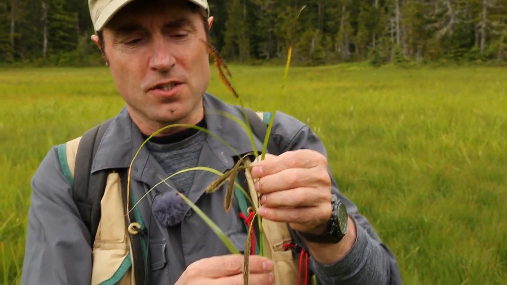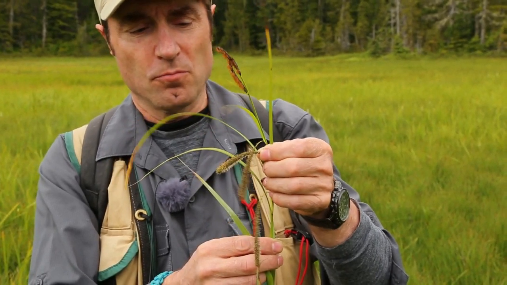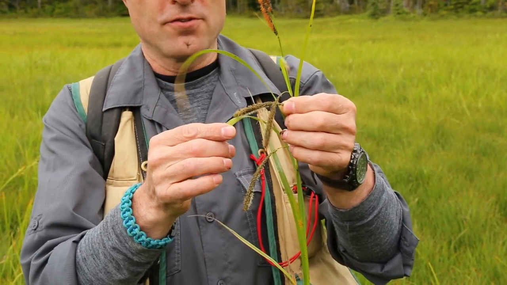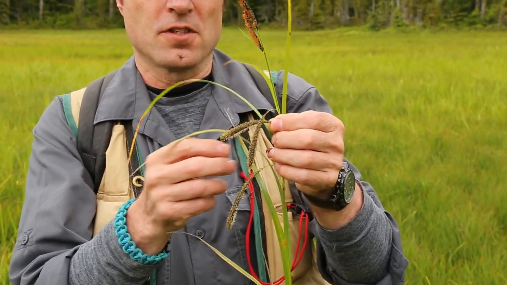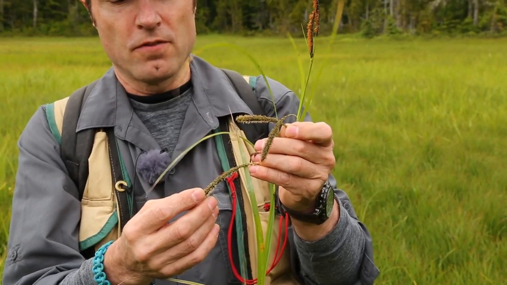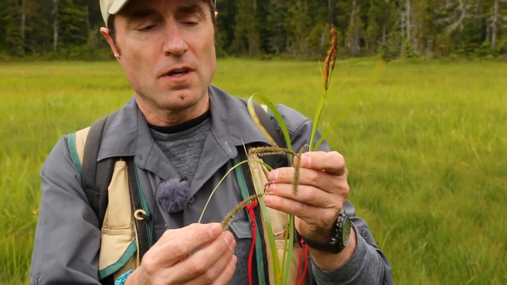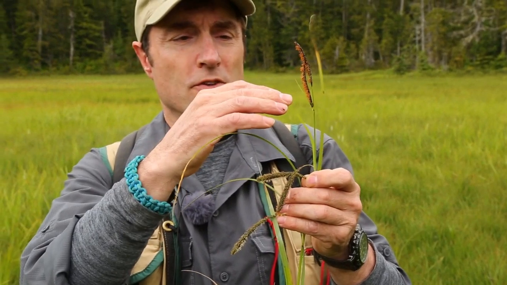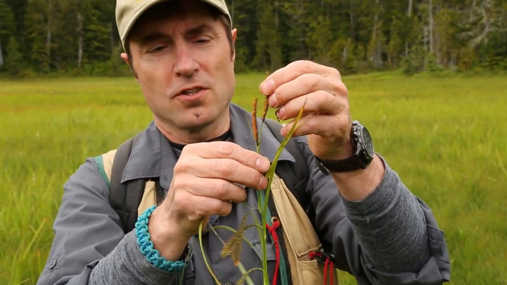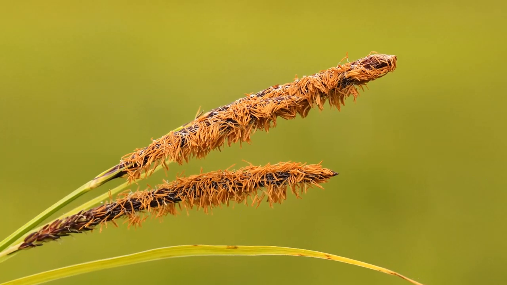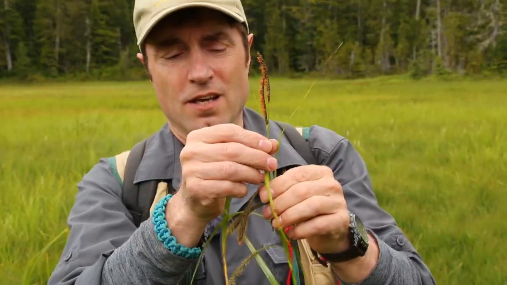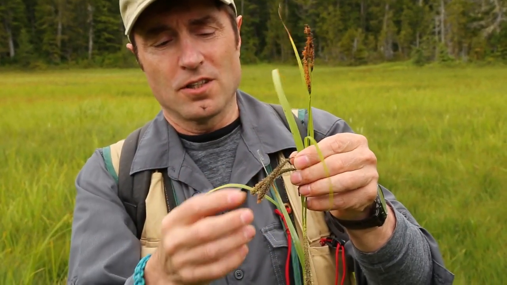Some of the characteristics that help you differentiate this pretty quickly using keys are going to be, as noted earlier, the number of stigmatic surfaces, the nature of the spikes, whether they've got both male and females, and where the spikes are located. So you can see on this one, the top spikes are primarily made up of males, and the lower nodding spikes are primarily females.